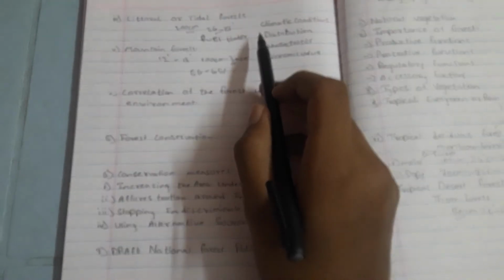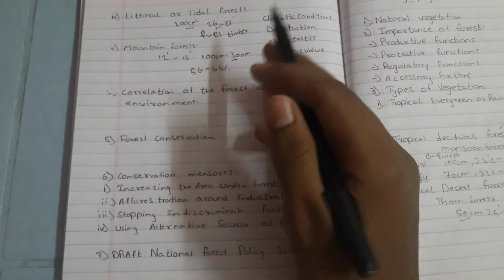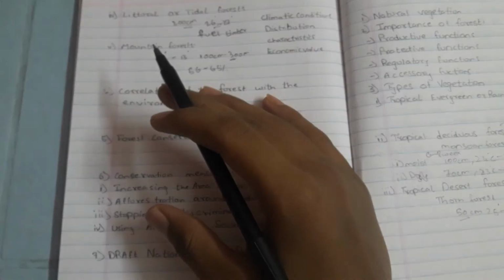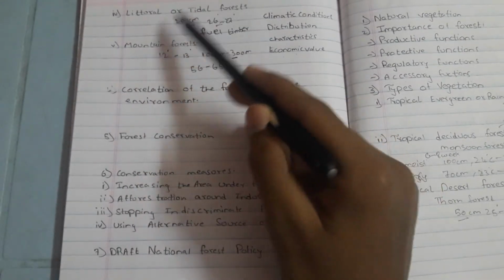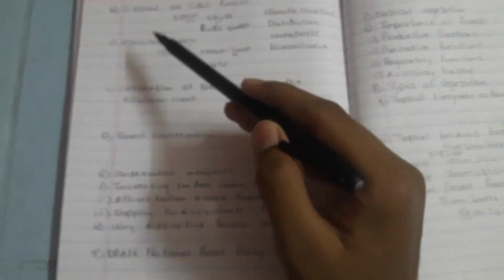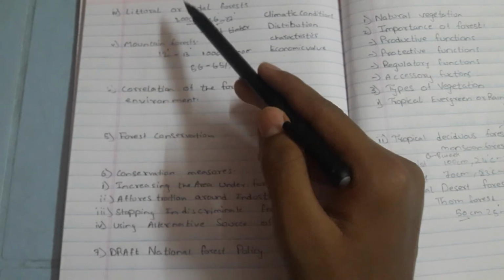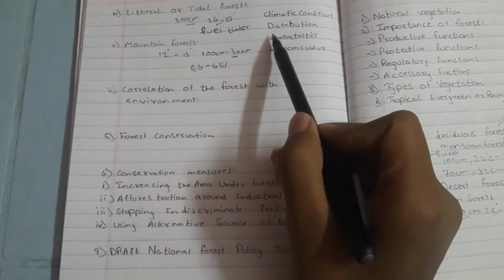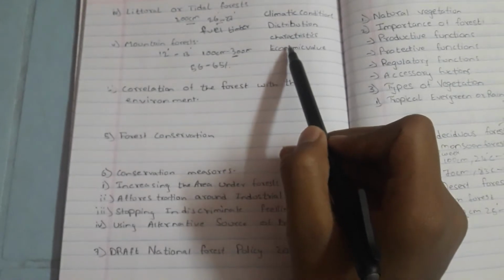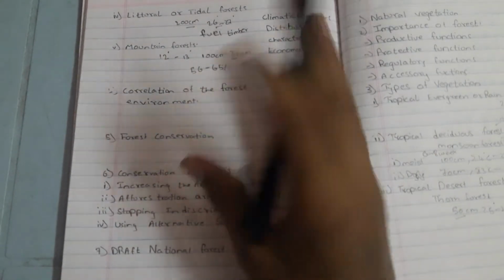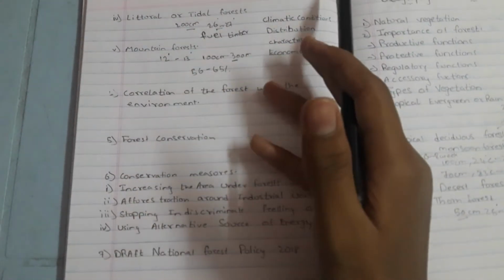Now the distribution of mountain forest. These forests cover the entire Himalaya zone, as we have seen in the map in our previous video. All the northern parts of Jammu Kashmir are covered with mountain forests. Now coming to the characteristic features, these forests contain mixed species of broadleaf evergreen trees and conifers.